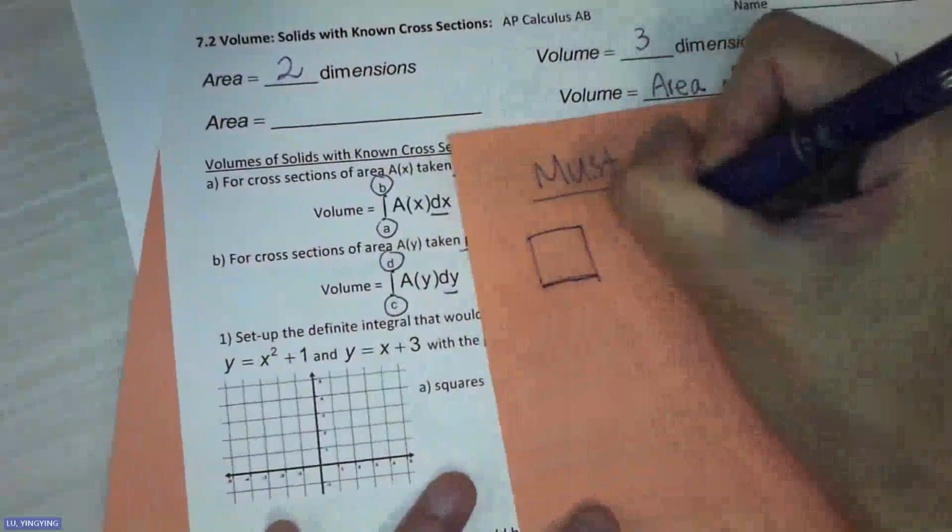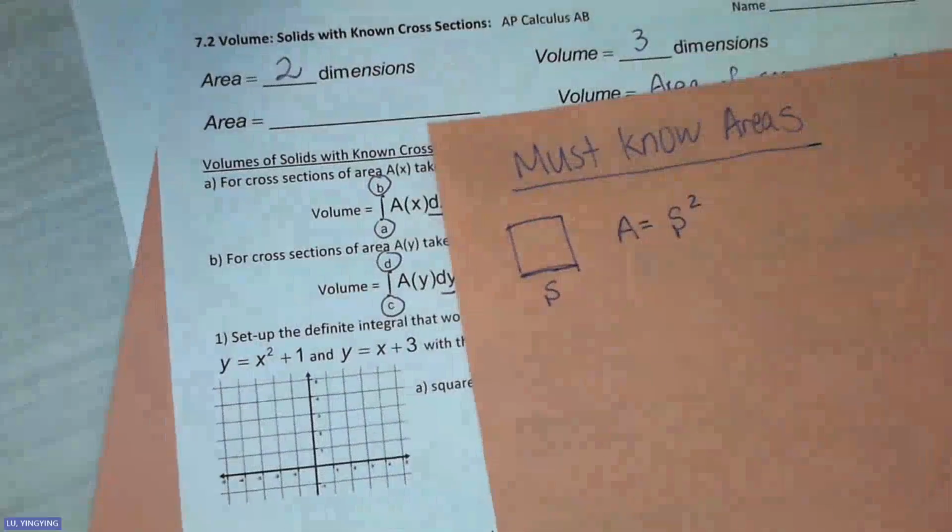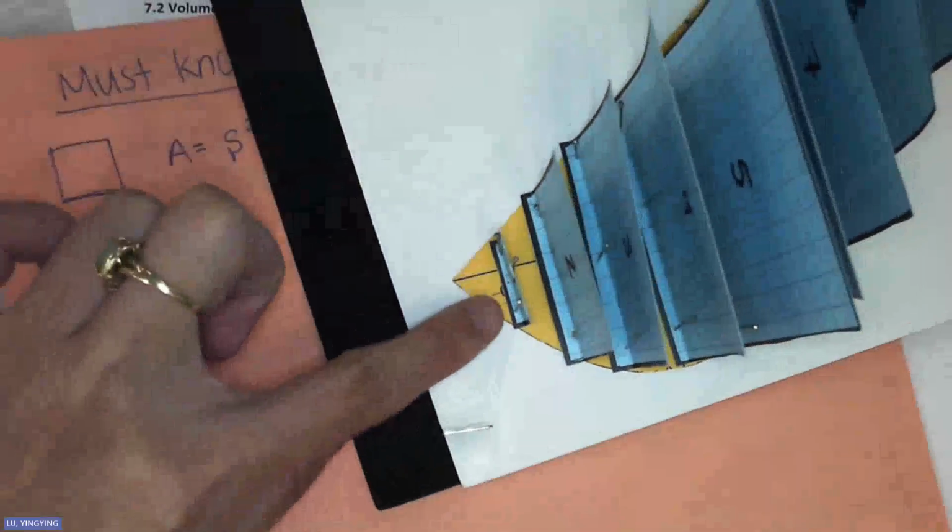The first thing you need to know is the square. That's the easy one. Square is s squared, right? Now, what's s in our case? So here's my square model. The s is basically the base, right? If you look at the model, the base is everywhere top minus bottom, top minus bottom, top minus bottom, right?